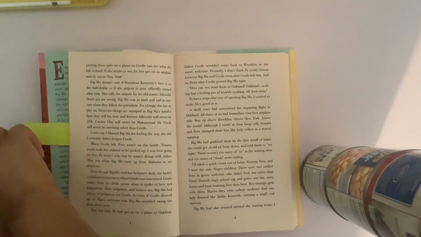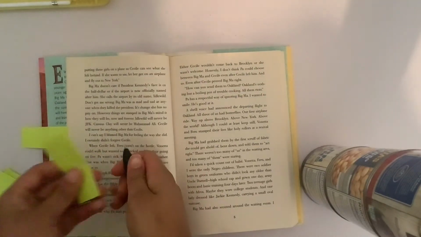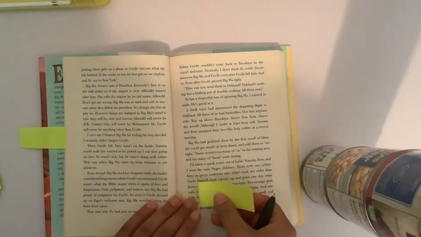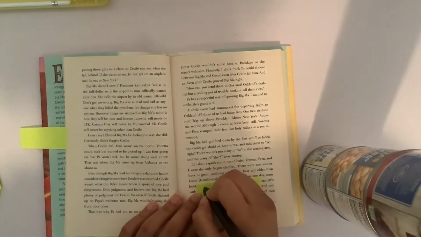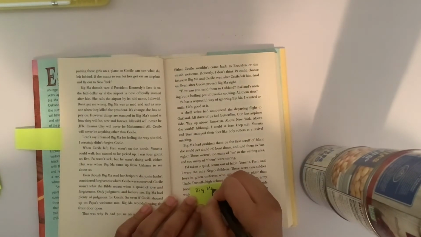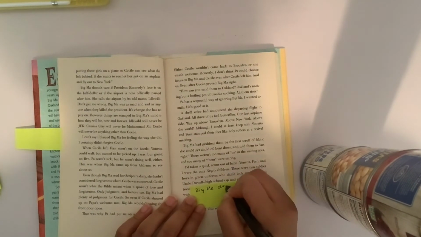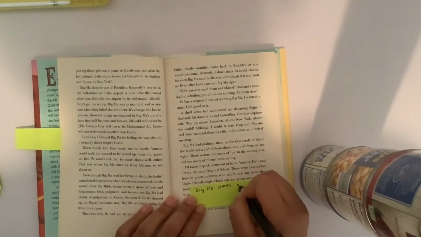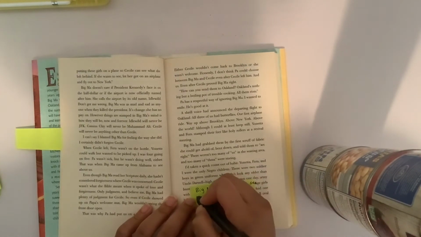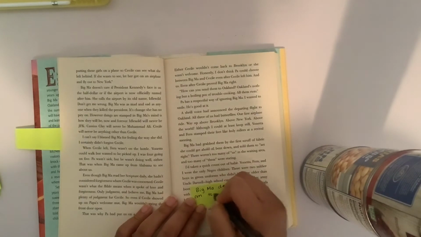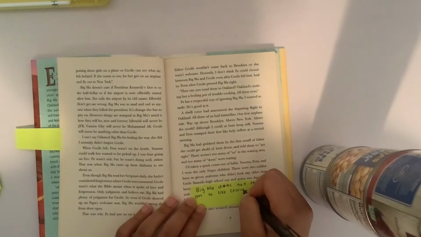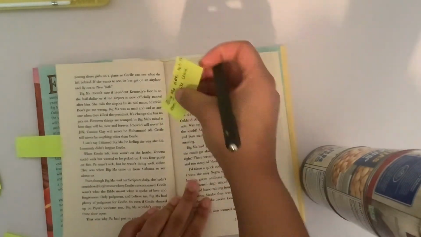I'm going to pause right here and grab one of my thought tracks because I want to take note of Big Ma's feelings right here. Big Ma does not seem to like Cecile. I just want to make sure I keep a good note of that.